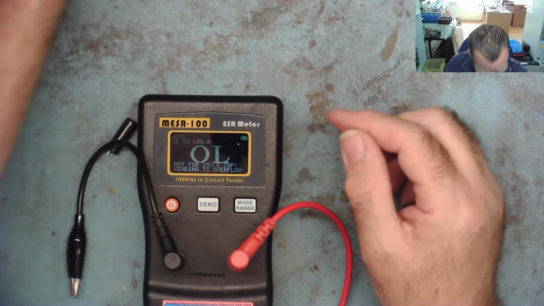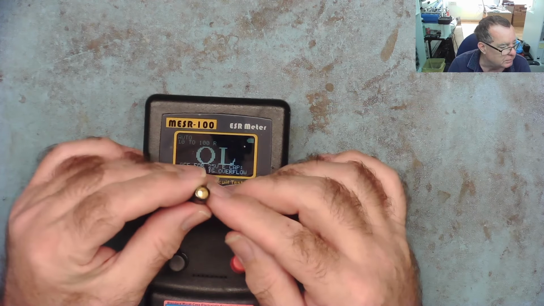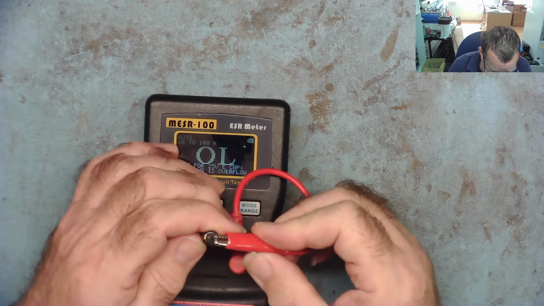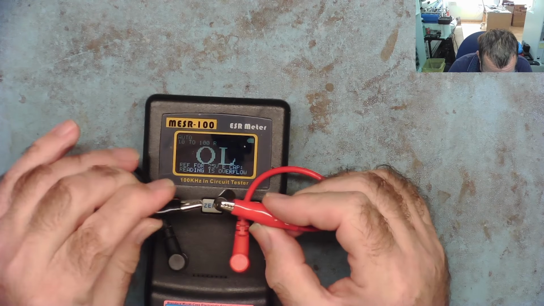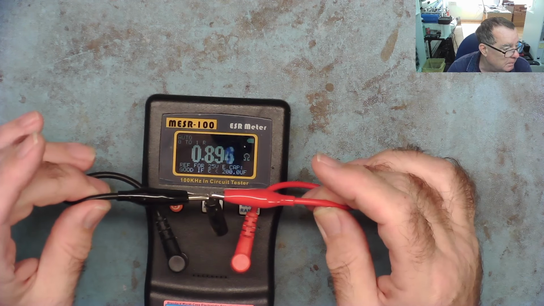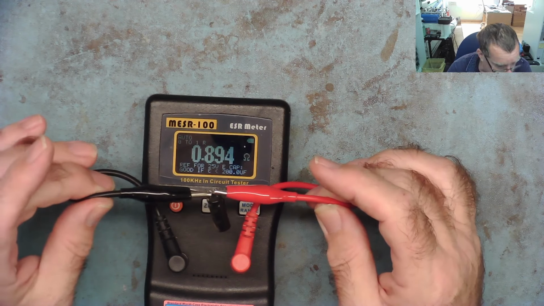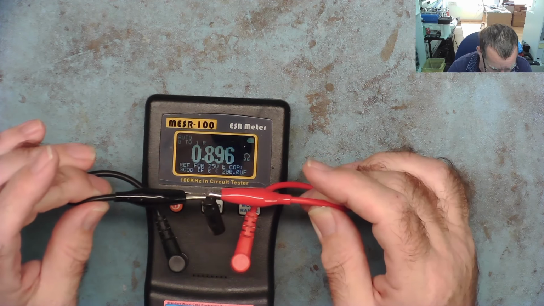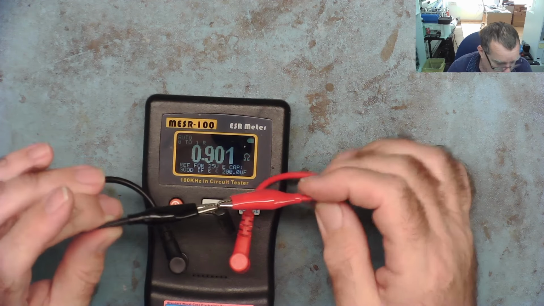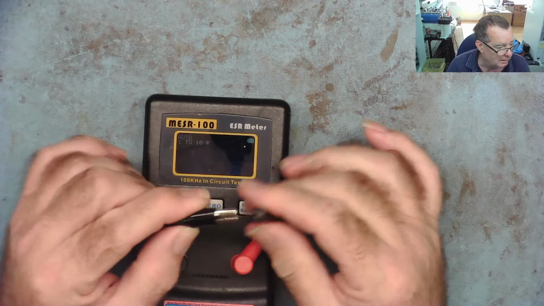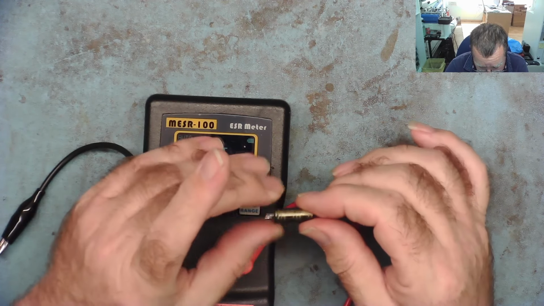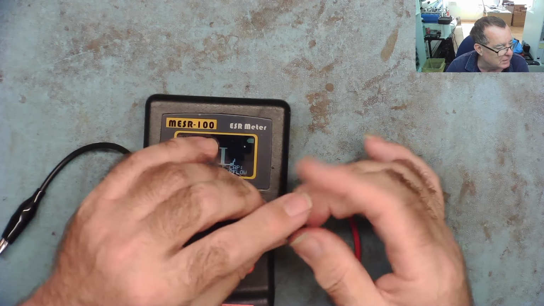So I've got another one. This looks even worse. Yeah, 0.894 of an ohm. The worst I've ever measured was actually more than 100 ohms. It read open circuit. So we can get some bad ones. I've seen quite a few that are 10 ohms and more. So that's how you can find a bad capacitor with an ESR meter.